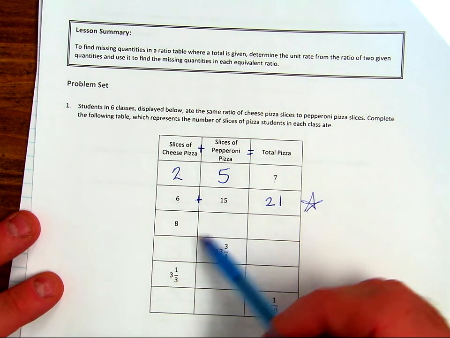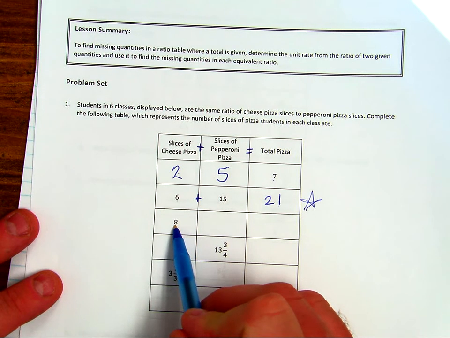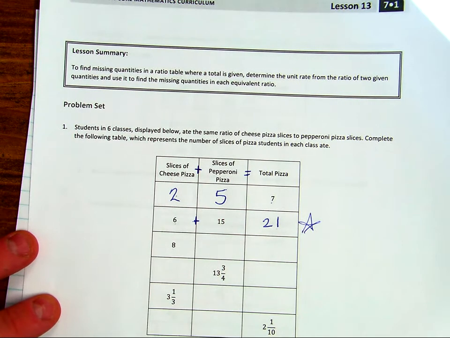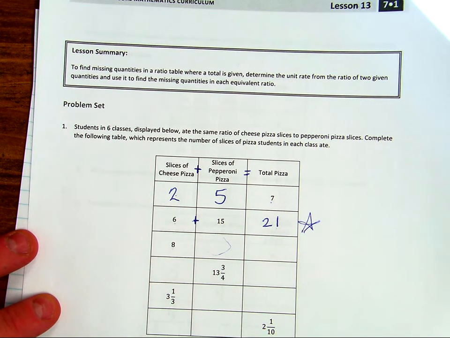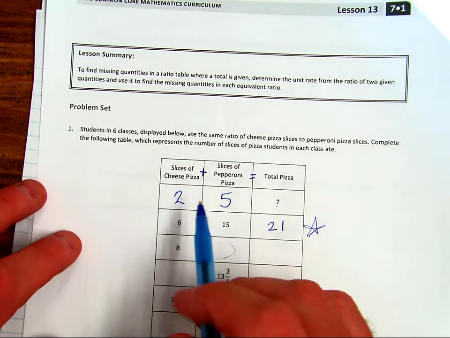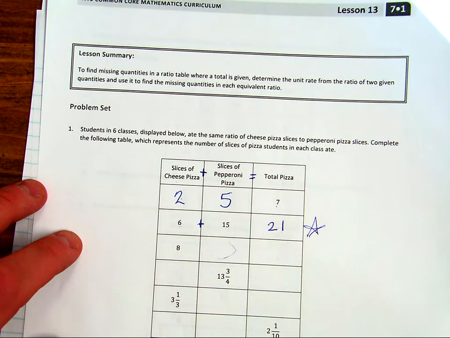I will do these next two with you. I am given 8 slices of cheese pizza, and I am to find the number of pepperoni pizzas. So I am going to create a ratio of cheese pizza to pepperoni pizza.